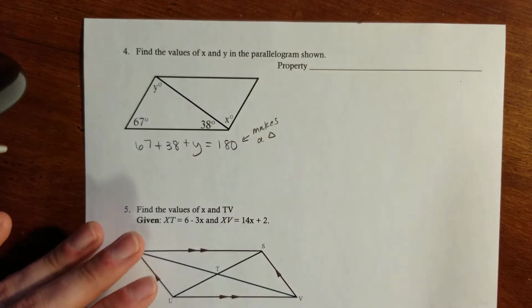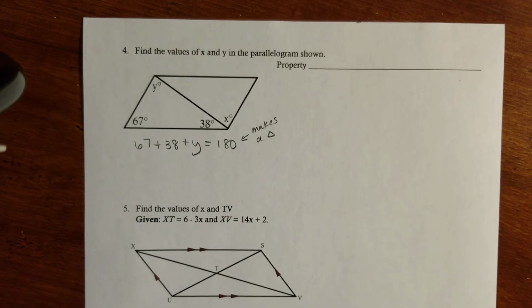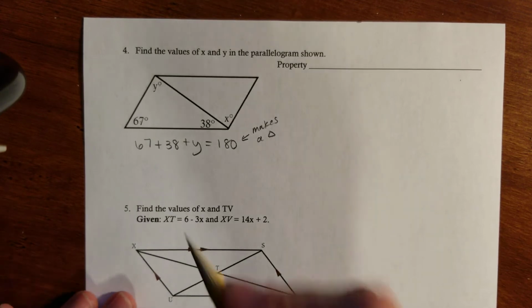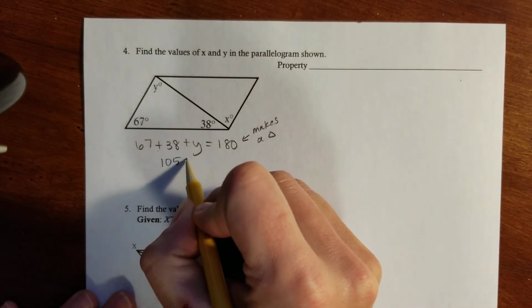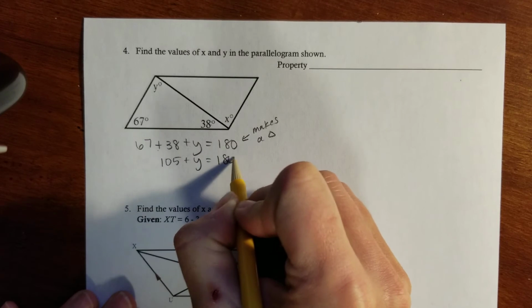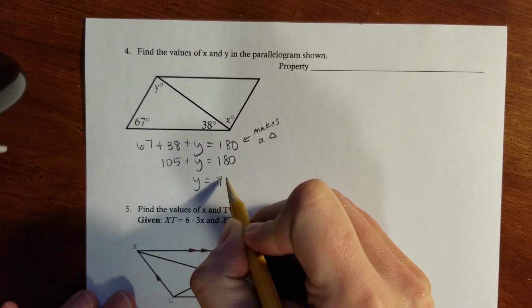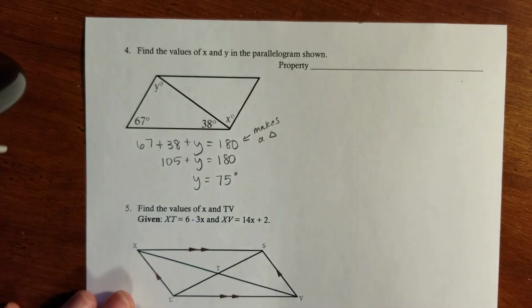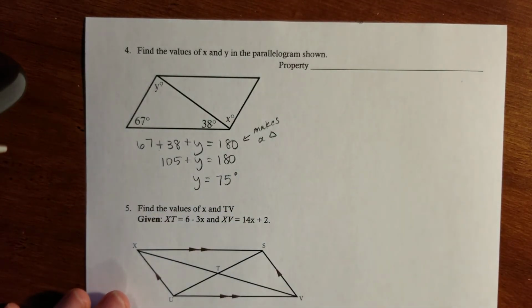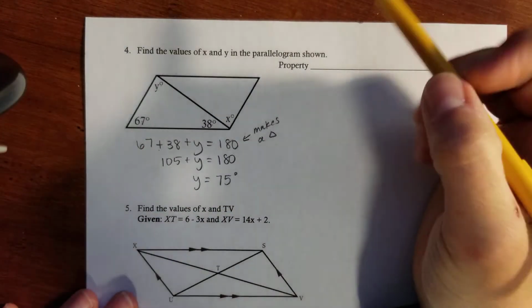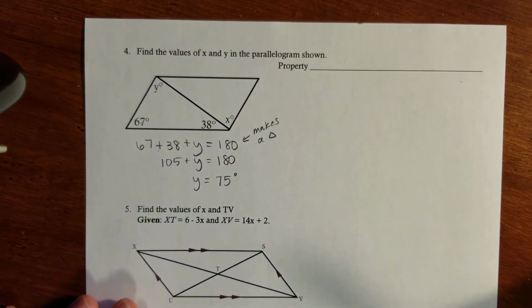So all we need to do is figure out what y equals. So 67 plus 38 is 105. So y equals 75 degrees. All right. So what can we do now to find x?